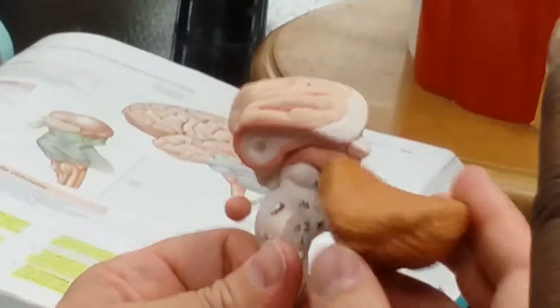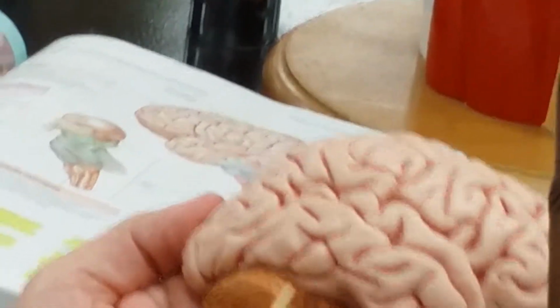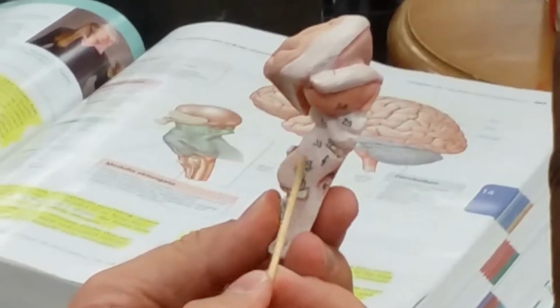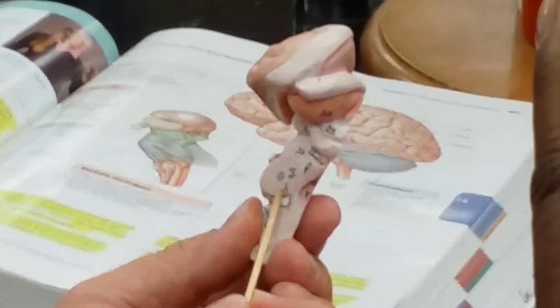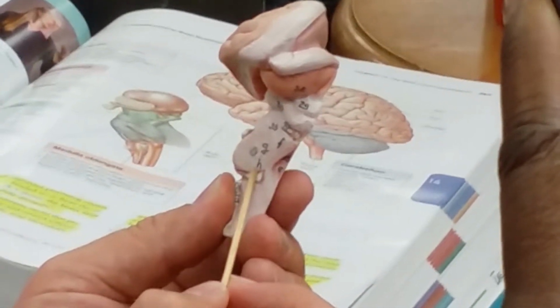Now, cerebellum. Here's our cerebellum. You remove the cerebellum, and then you will have your cerebellar peduncles. You'll have a superior cerebellar peduncle, a middle cerebellar peduncle, and an inferior cerebellar peduncle.